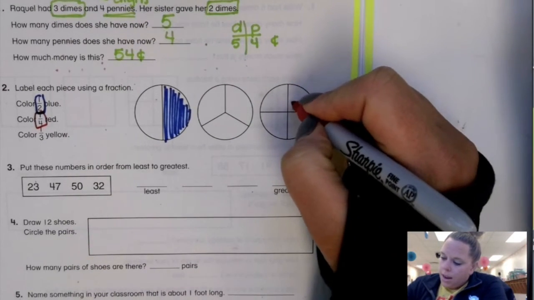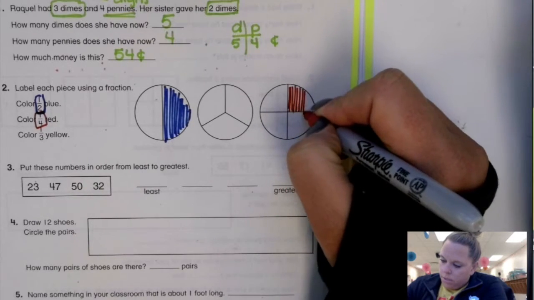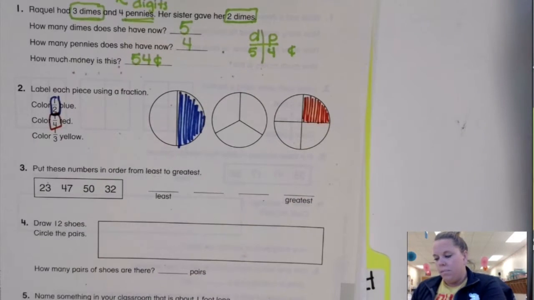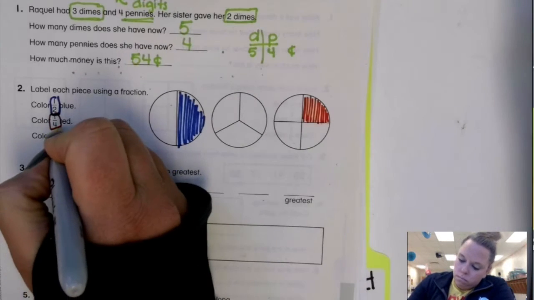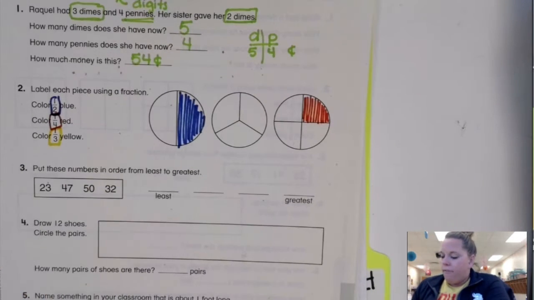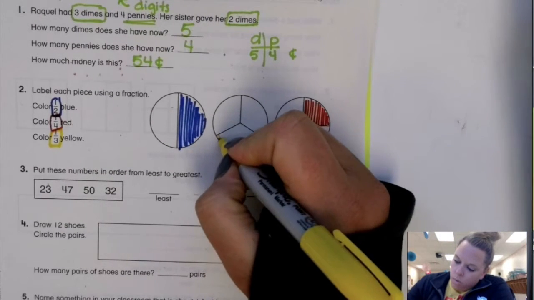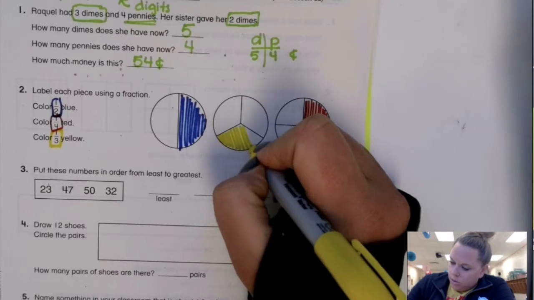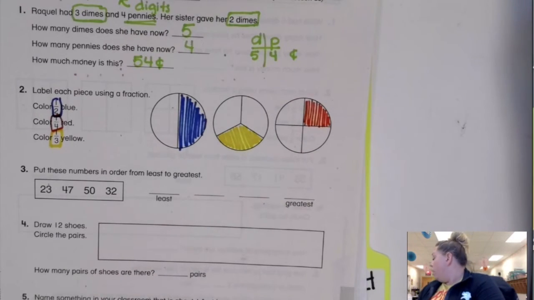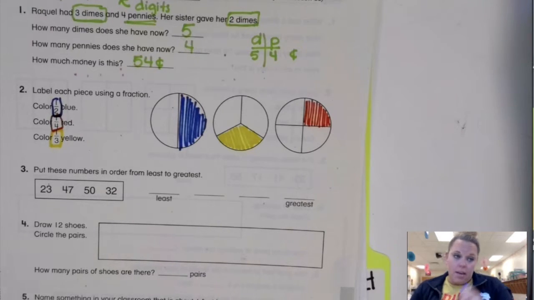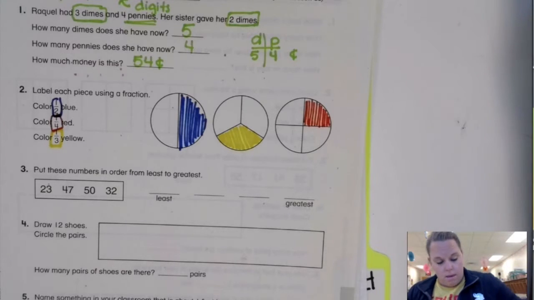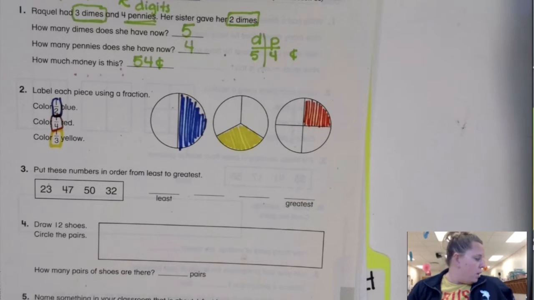Yep. And I'm going to fill in one of them. Does it matter which one? Nope. Doesn't matter which of the pieces, just one of them. And then I have my yellow. It says color 1/3 yellow. Once again, it does not matter which piece you choose. Just make sure it's 1/3. You will need these same colors for the back side of your paper, so you might want to keep them out and ready to go.